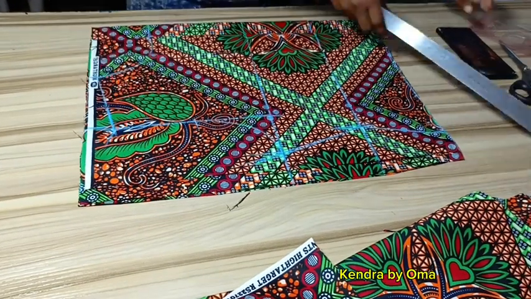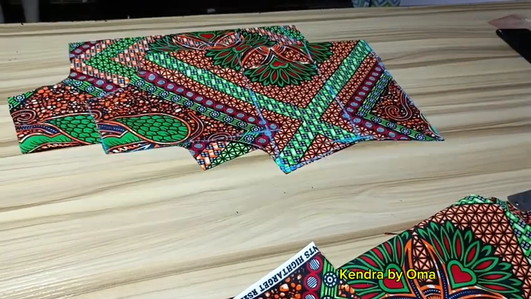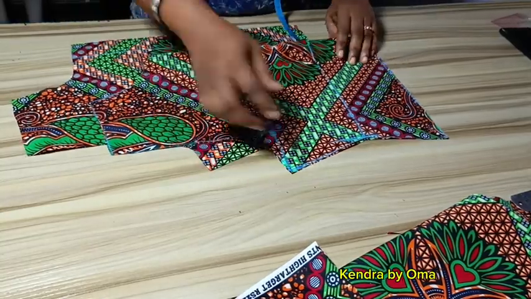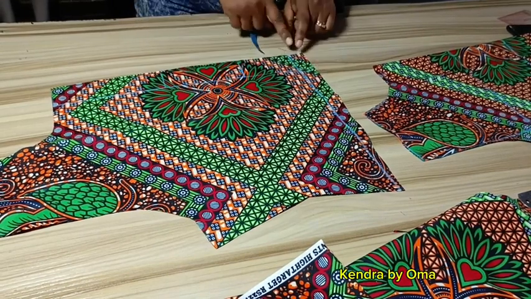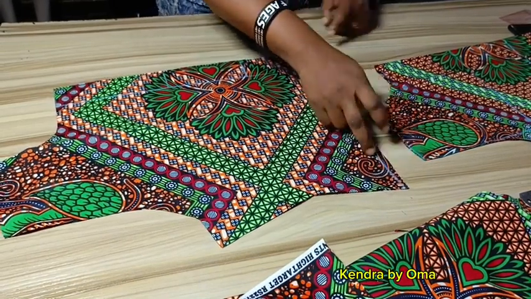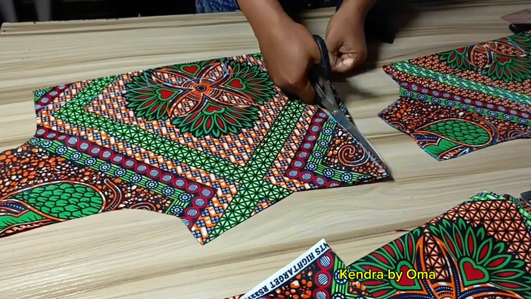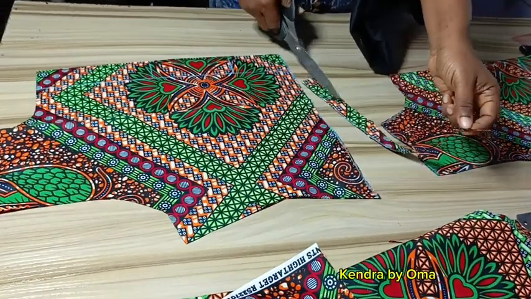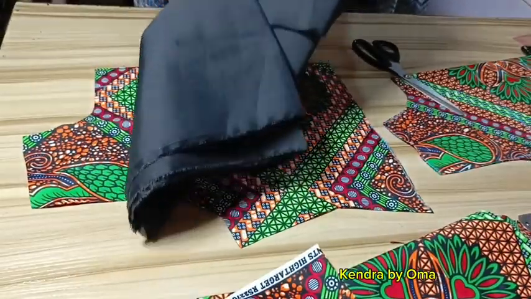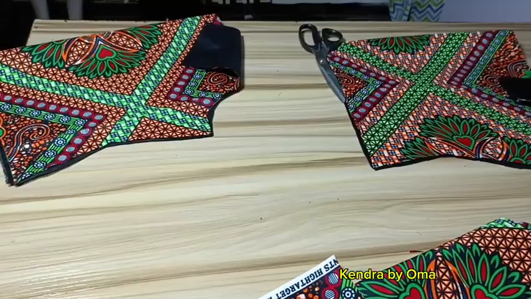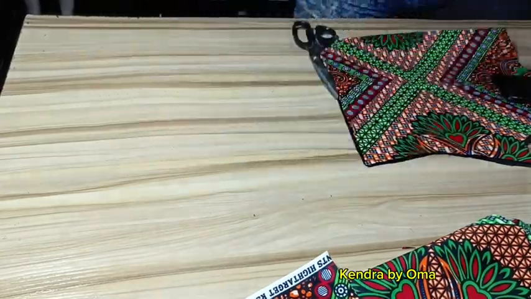After I'm done, I'm going to be cutting. After cutting, I'm going to be cutting the lining for it as well. Before then, to remove bulginess from the back, especially when you zip, I came up by 1 inch, then I drew it diagonal to meet the edge point here, as you can see. Then I cut it out. So I am going to be cutting the lining for it. I've gone ahead to cut the linings.